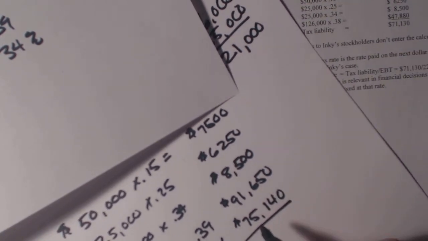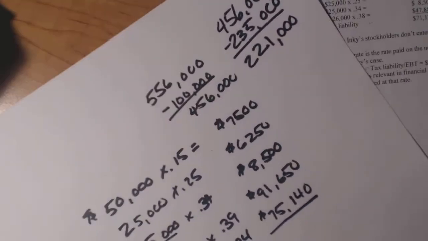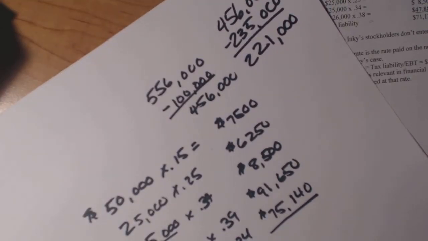So these are the taxes that we owe by category. Now what we do is we just add these up, and once you finish adding them up, that will become the amount of tax that you have to pay.